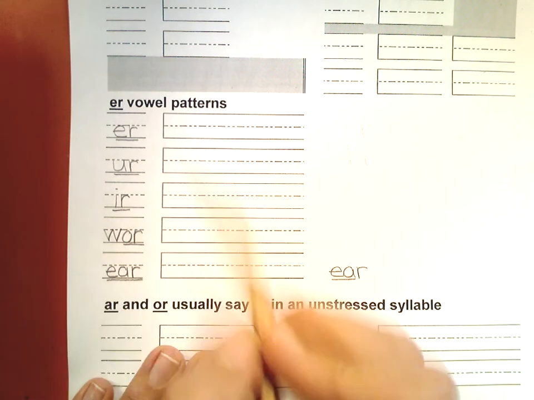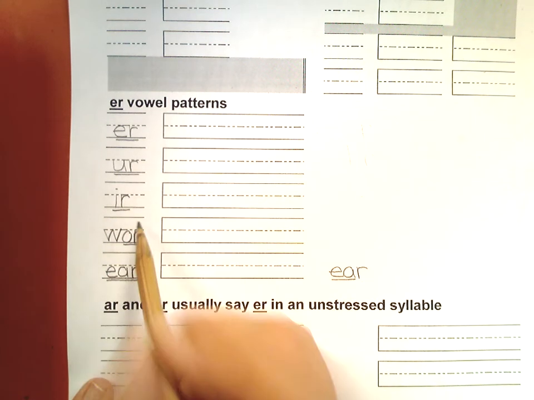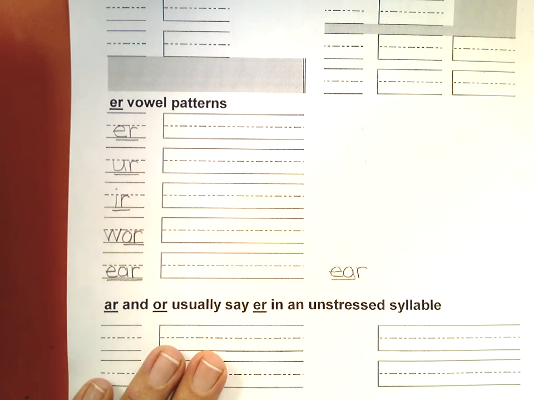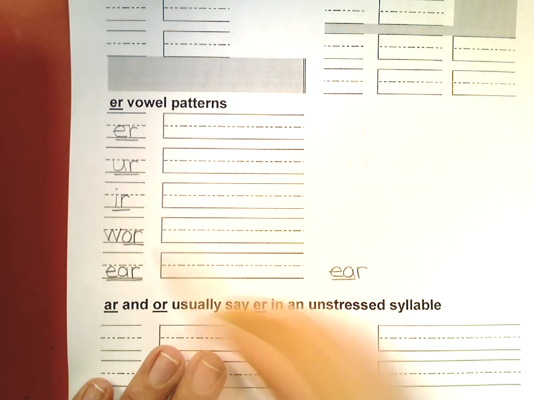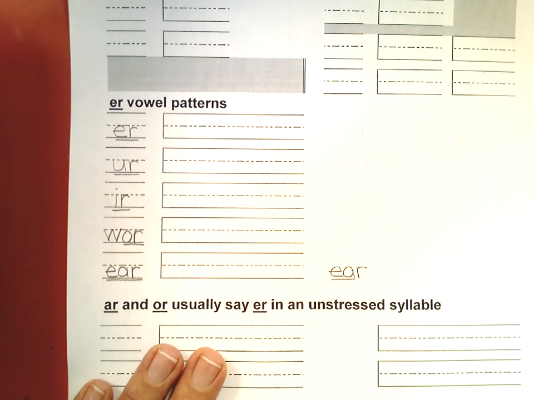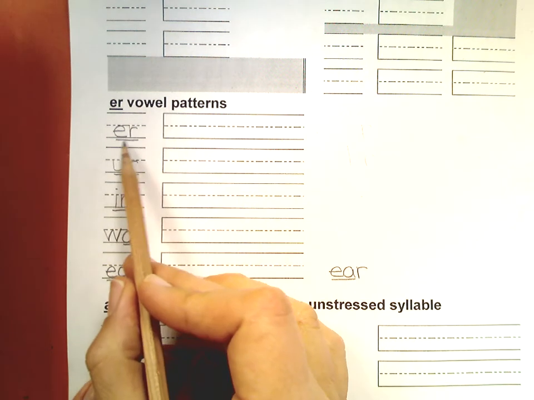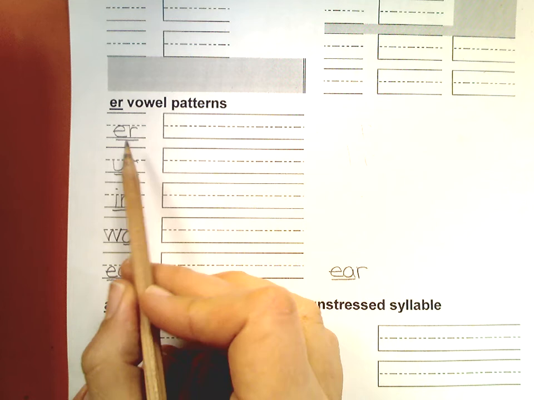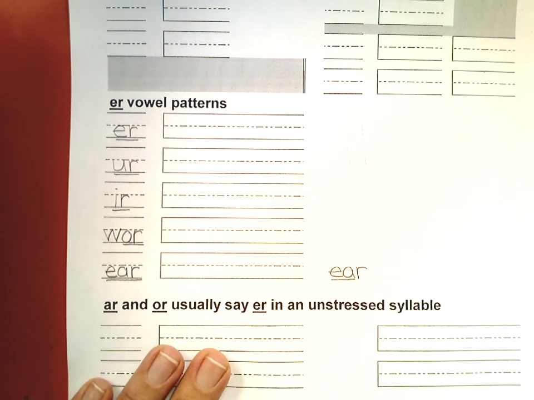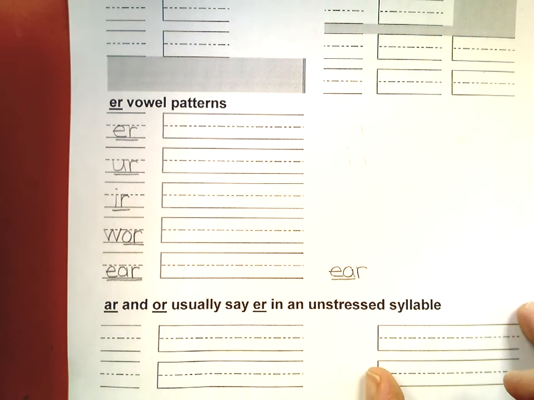And then this one, and then this one, and then this one, and this is the one that we use the least often. So if I'm trying to spell a word and there's not a teacher there to help me out, and I know there's an 'er' sound when I'm taking the sounds apart, I would guess that it would be this because this is the one we use most. All right, so we want to remember that sentence.